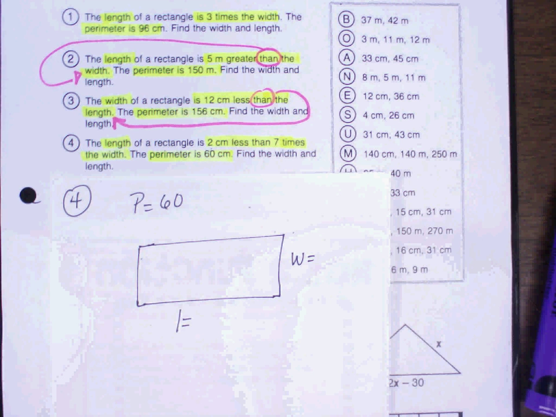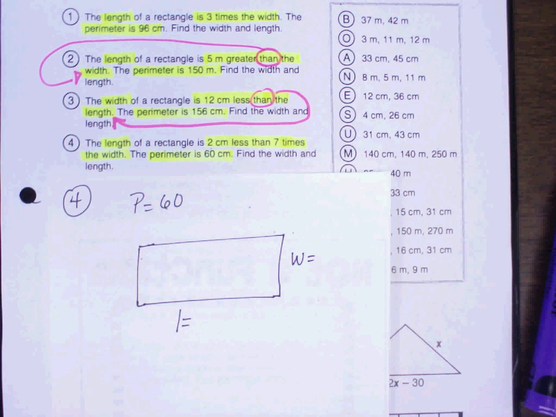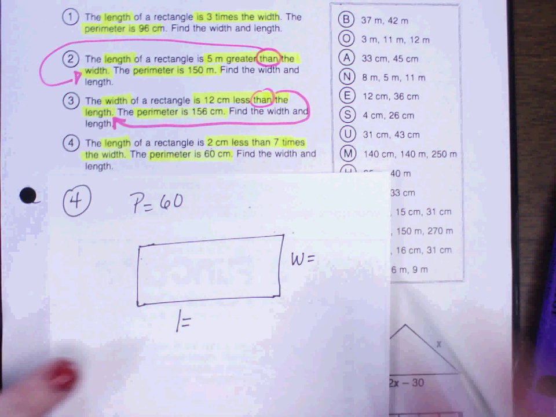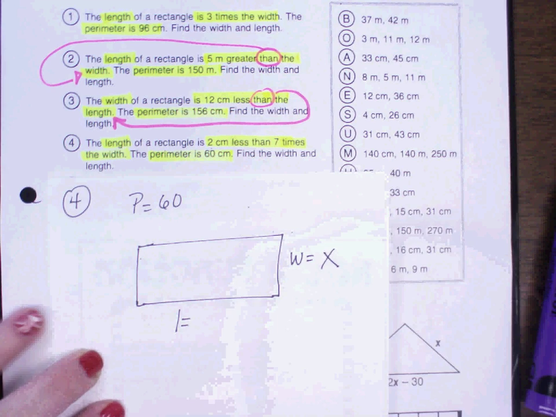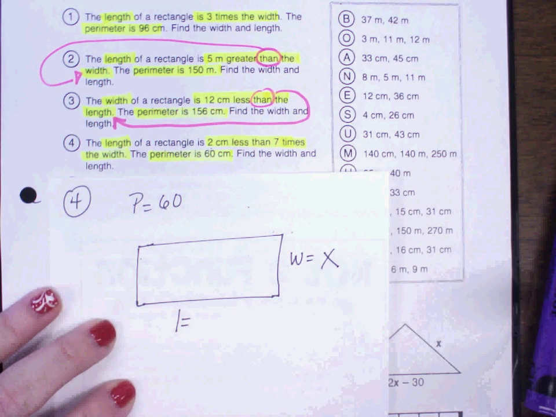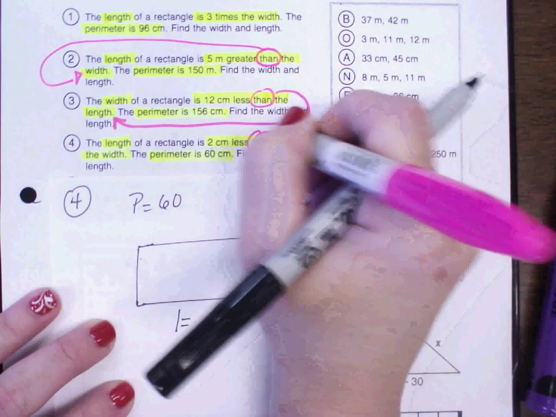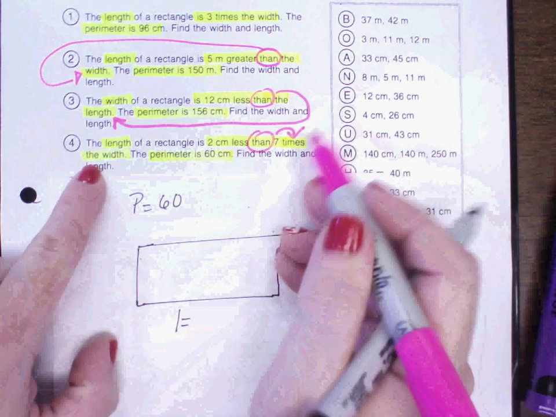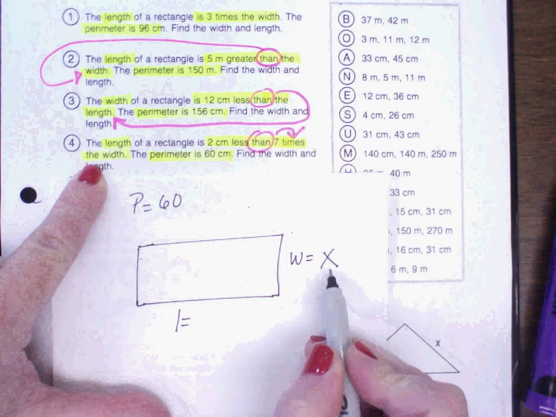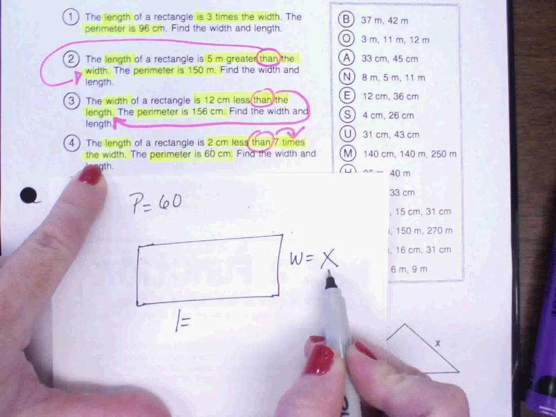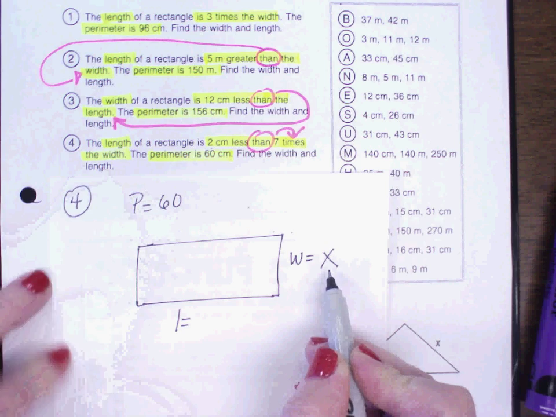All right. Okay, who do you have info for? The length. Very good. It says the length of a rectangle is, which means your width is x. All right, you have a backward word, right? 7 times the width. What's 7 times the width? 7x.